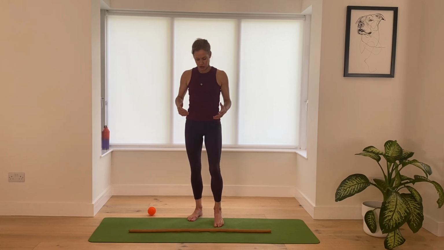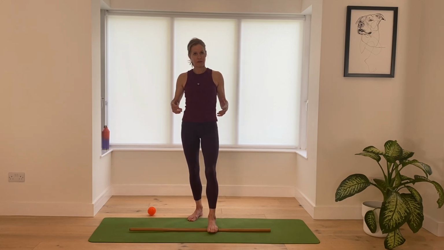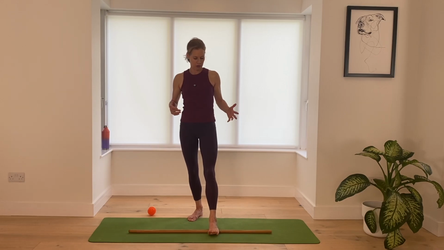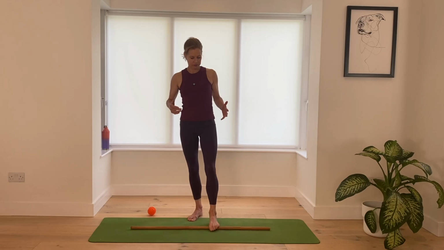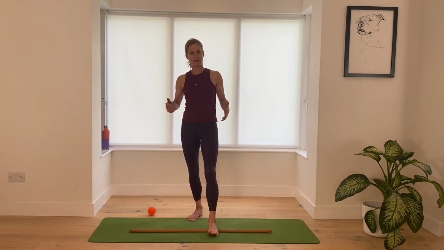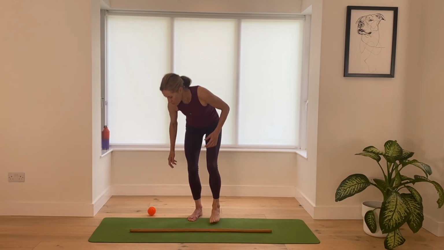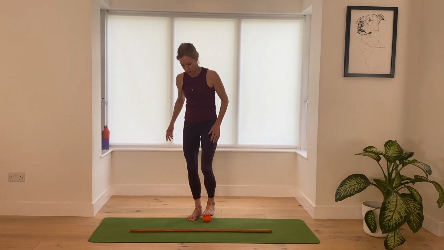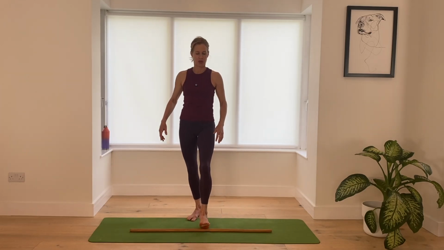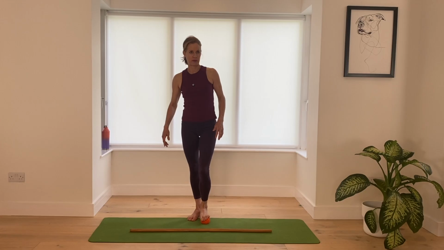So starting with one foot on the bar or the broomstick, whatever you have available, we're going to roll that foot across the bar. Now this is quite a tender movement. If you would rather work with that reflex ball, that is also an option.